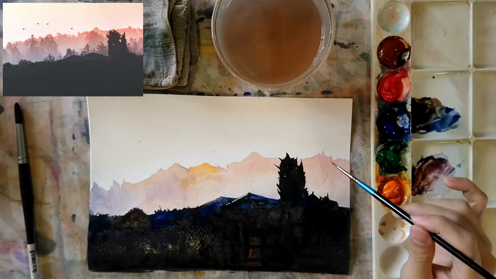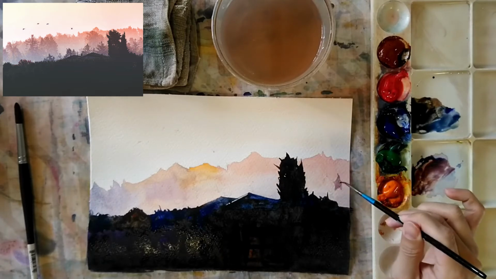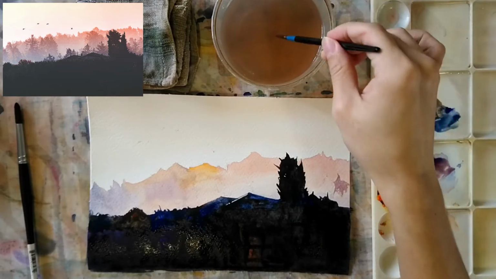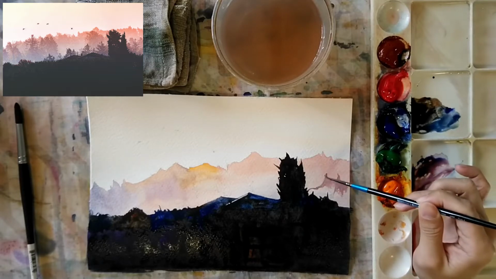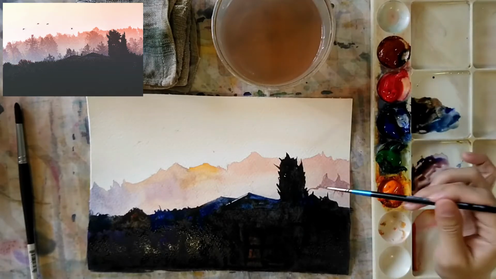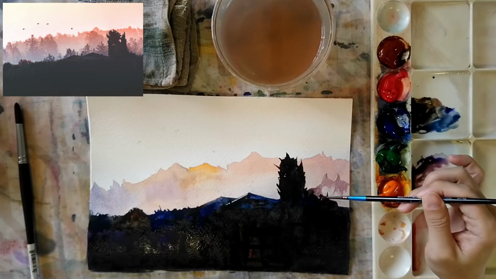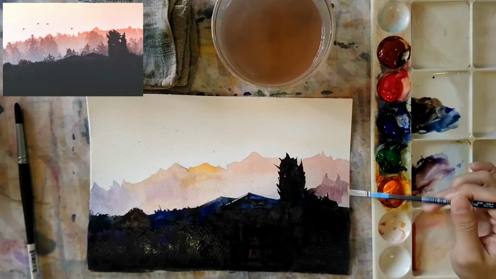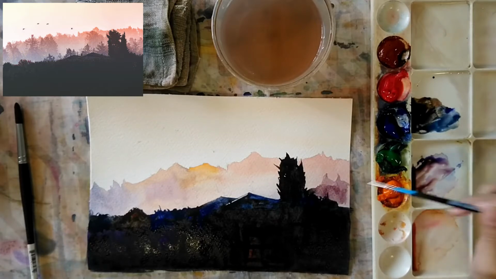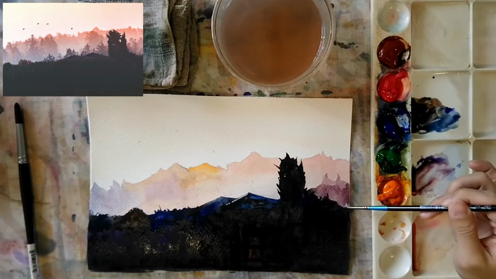trees. So what I do is actually I mix purple with light brown, so that will give us some very nice warm kind of purple. And then I'm just going to proceed on by painting the right hand side where we have all these silhouettes of the trees.